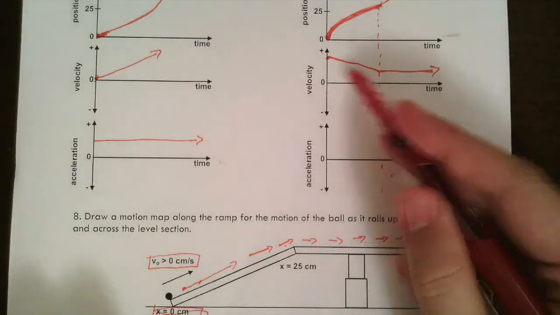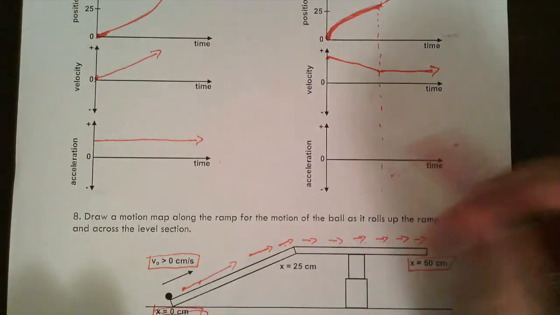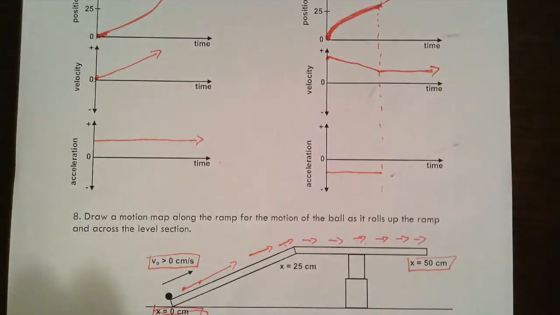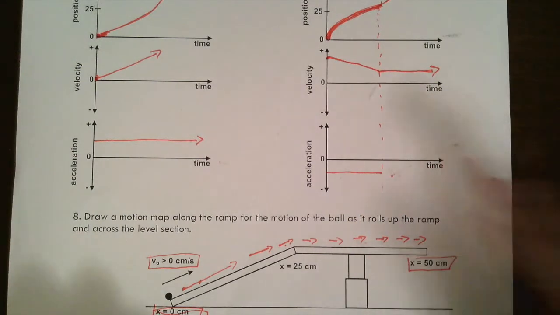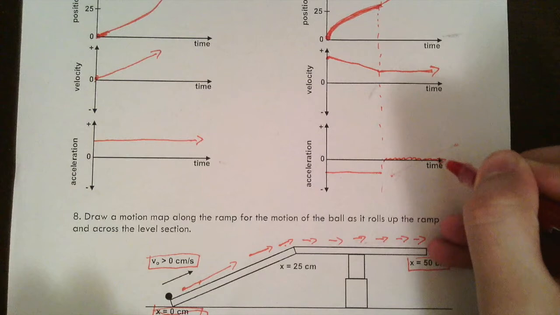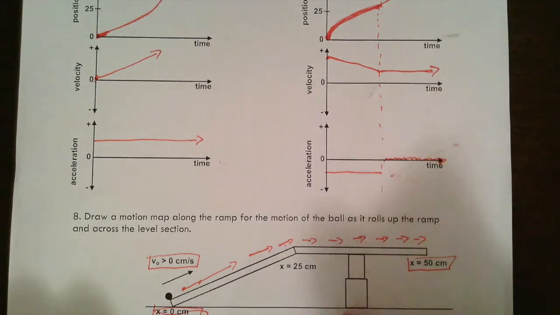If I look at the slope of my velocity versus time graph, it's negative, so I have a negative acceleration. The slope for the second part is 0, so I have 0 acceleration. When gravity is not acting on it, there's 0 acceleration. If I roll a ball along the floor, it's not going to speed up or slow down, it's just going to keep rolling.